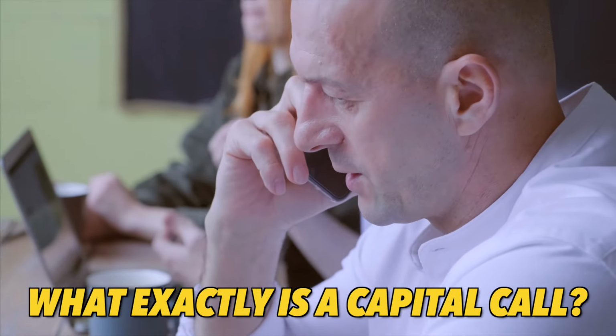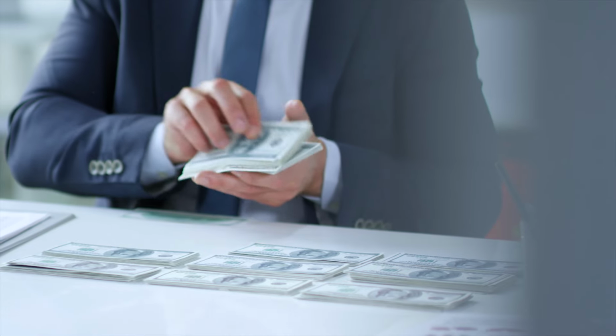All right, guys, let's get into today's topic then. So what exactly is a capital call? A capital call in syndicated real estate investments refers to a request made by the managing entity, the sponsor, to the limited partner or the investors for additional funds beyond their initial capital contribution.